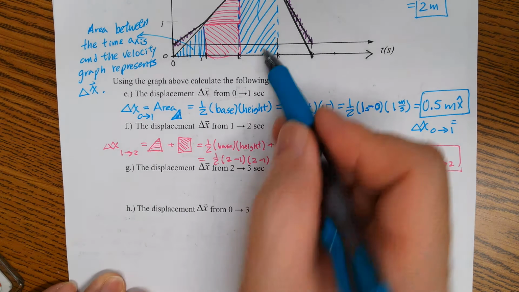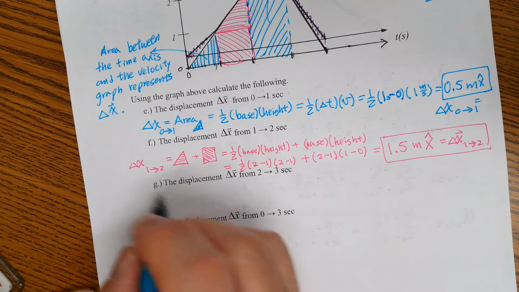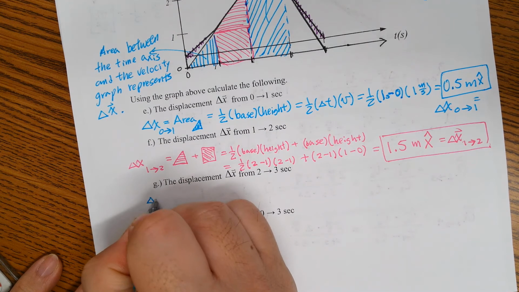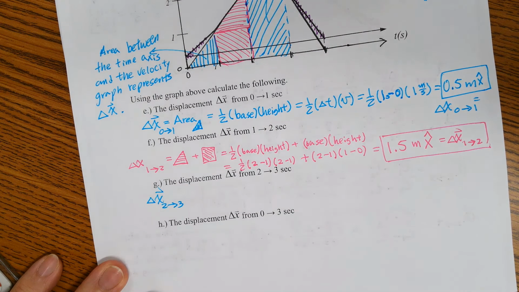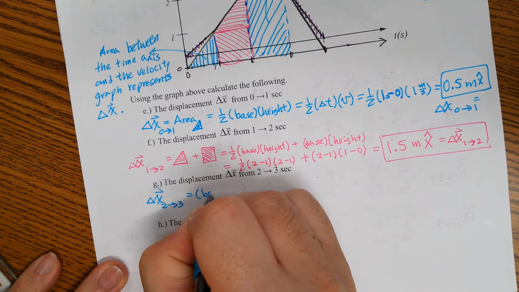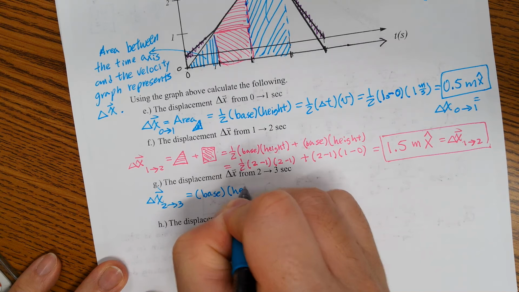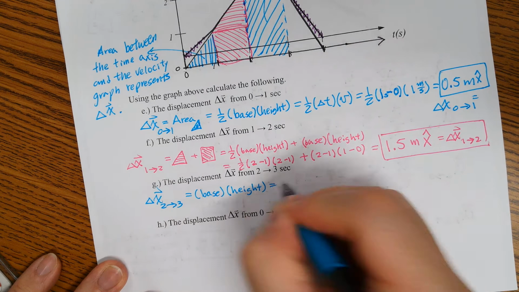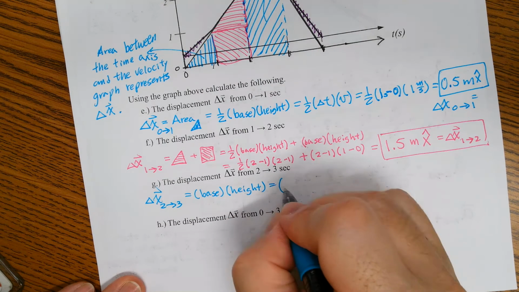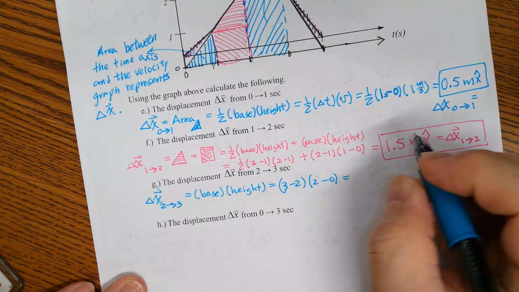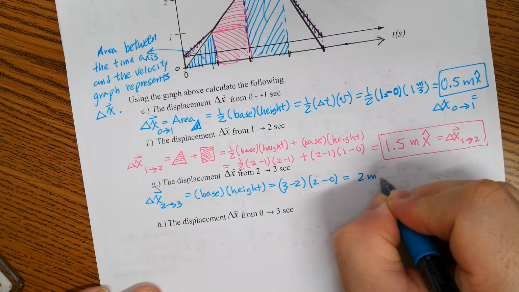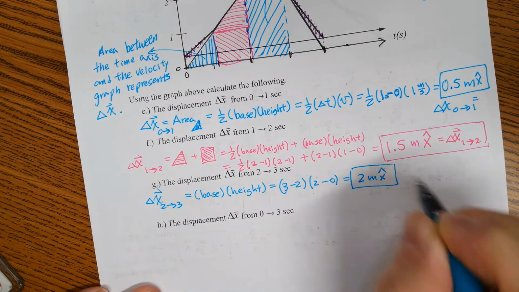We already did this, right? 2 to 3. So I'm just going to write it down. So delta x from 2 to 3 seconds is equal to base times height, which is base is 3 minus 2, height is 2 minus 0, and we get 2 meters x hat. So we already got that done.